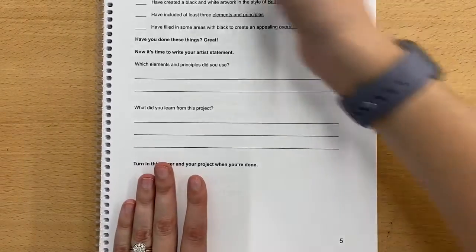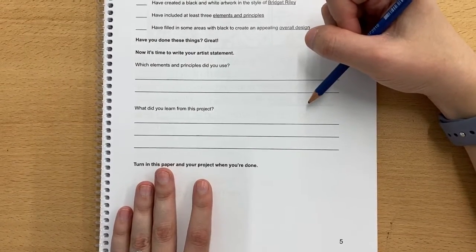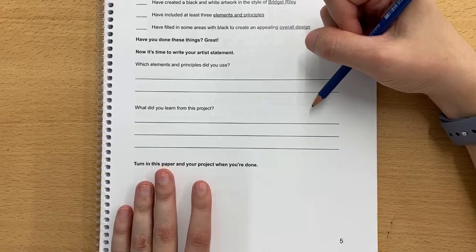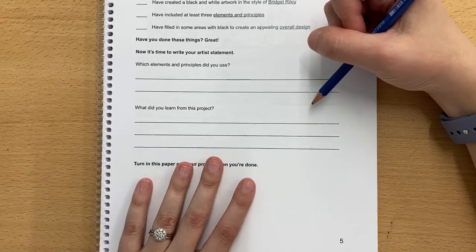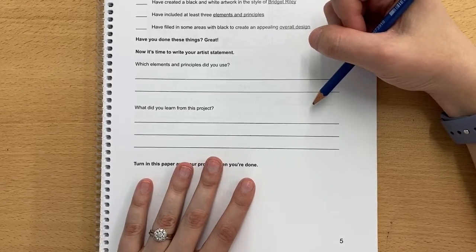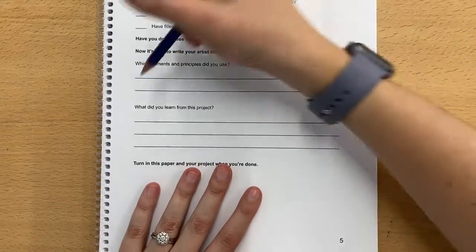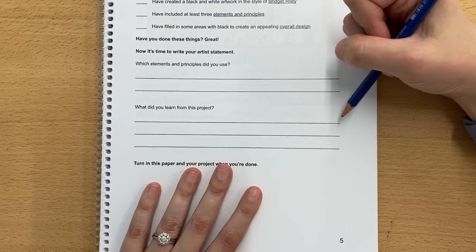And the second one, what did you learn from this project? Now this is going to differ from one person to the other. Maybe it was learning about how you can create an abstract artwork. Maybe it was learning about how to use the elements and principles effectively. It can be anything, but again, make sure that you use complete sentences in order to write your answer.